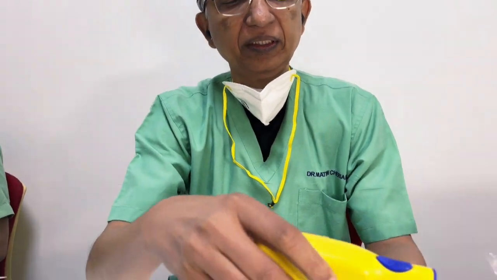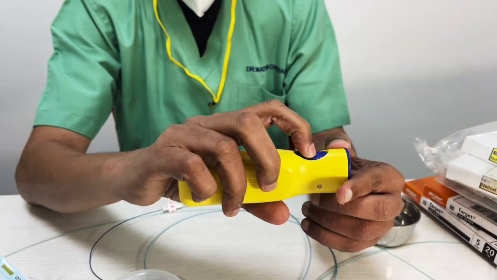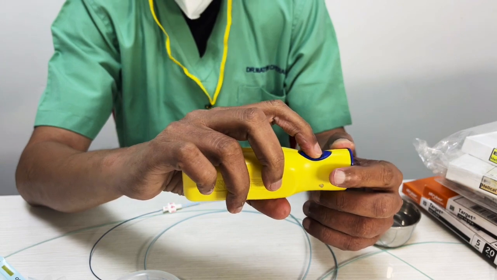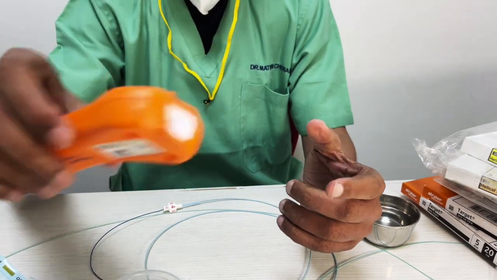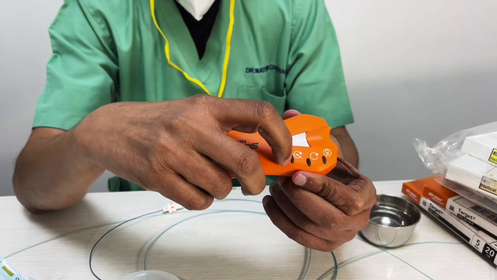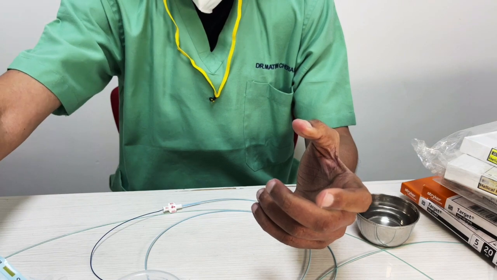So here it is. You put the coil, there will be a green light. You press it, and it will give an orange or an amber light, and you know it's detached. So all of them work on almost the same principles. A light will come up, and the third light comes on, and it is detached, right? So pretty simple.